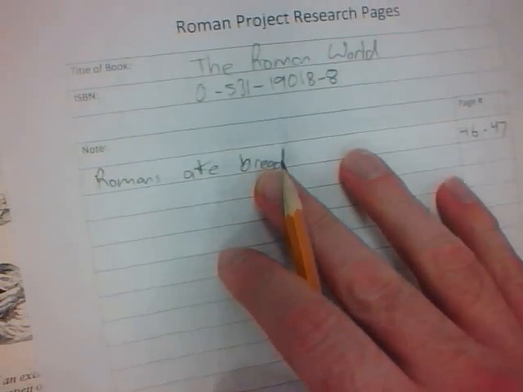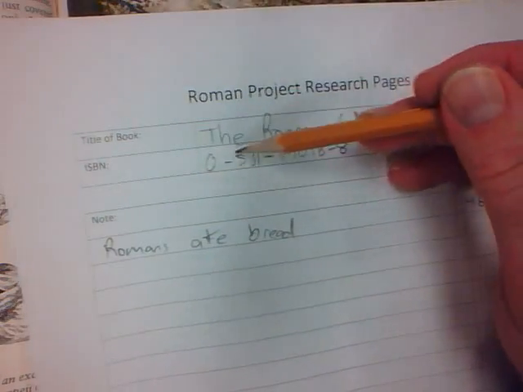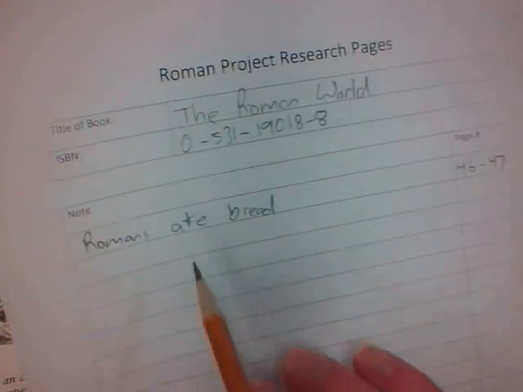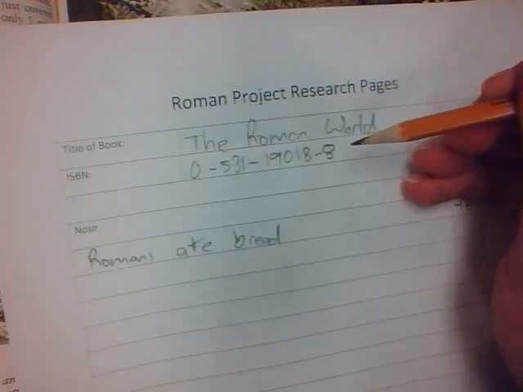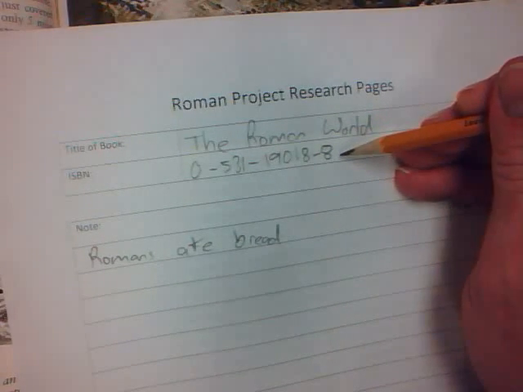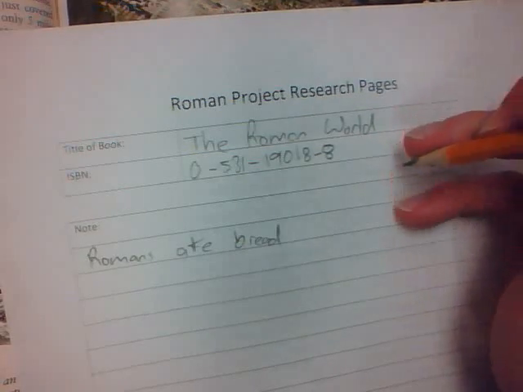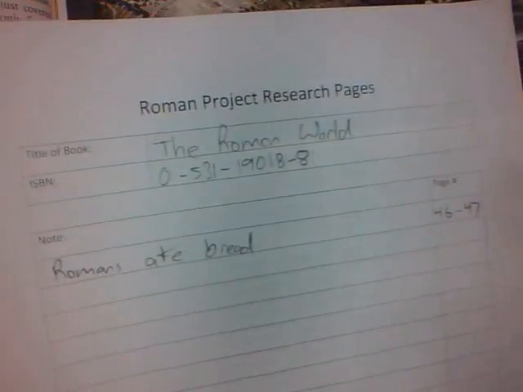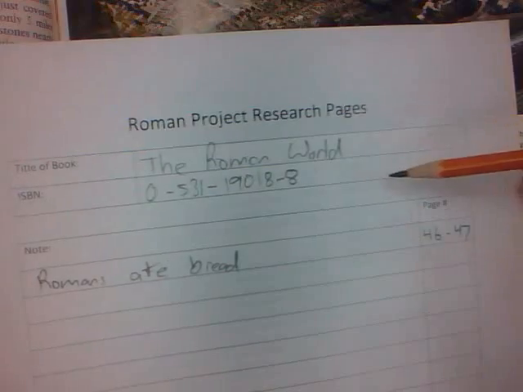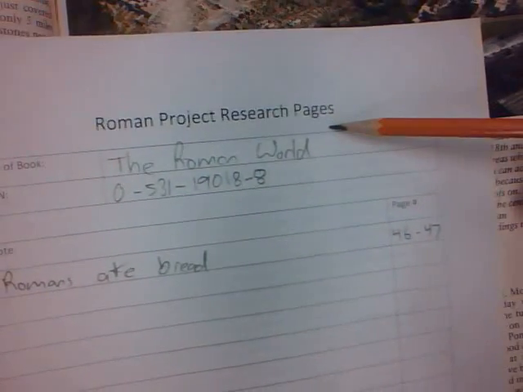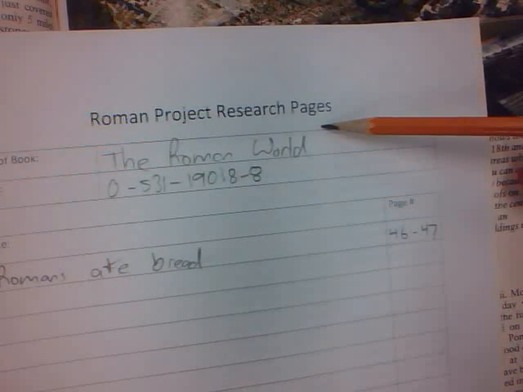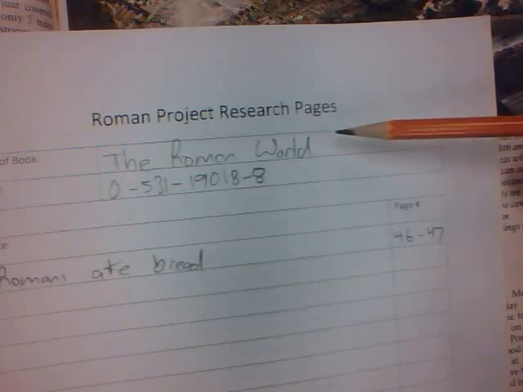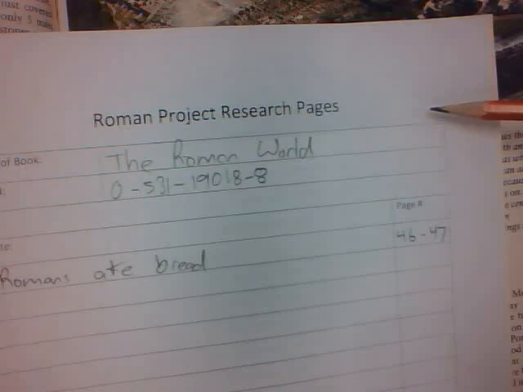For each book you use, you must complete a page like this. And I expect to see a good collection of notes here. I only provided you with 3, but you certainly should do more if you do more books. This is important. When you hand in your project, you must hand in a research page like this for every single source you used. Books and websites.